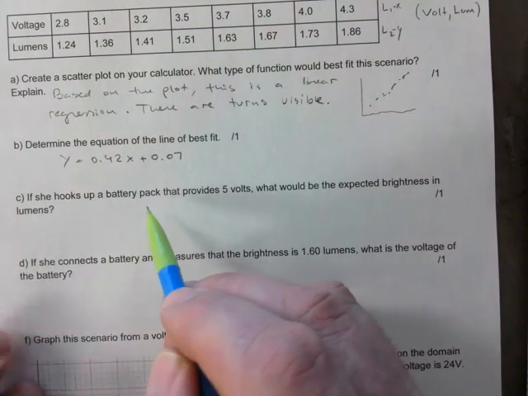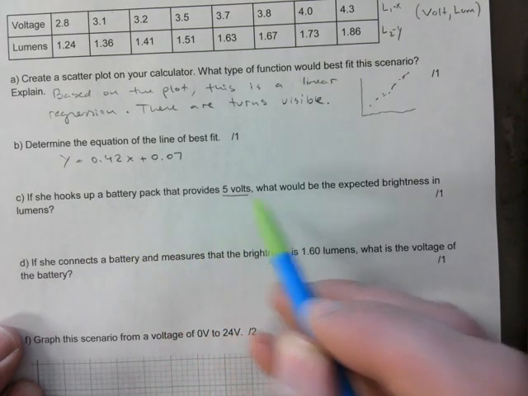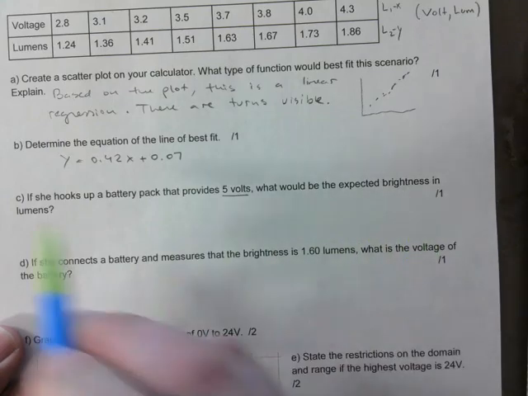If she hooks up the battery that provides 5 volts, what would be the expected brightness in lumens?